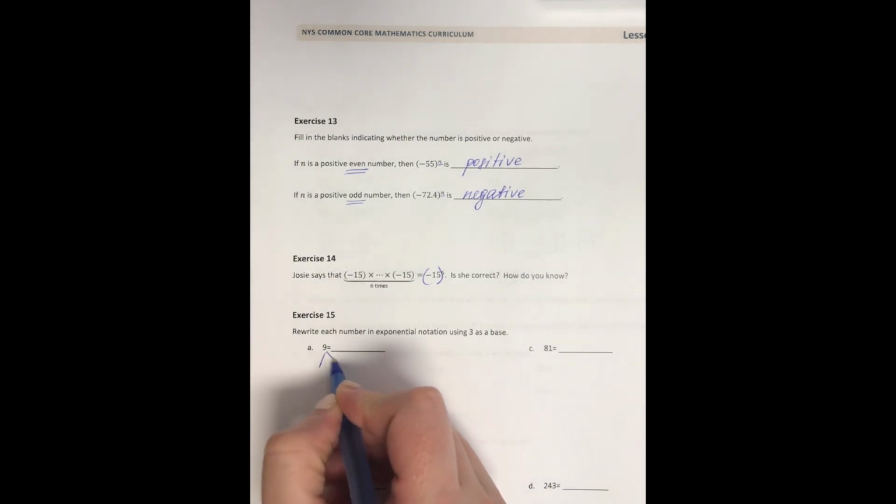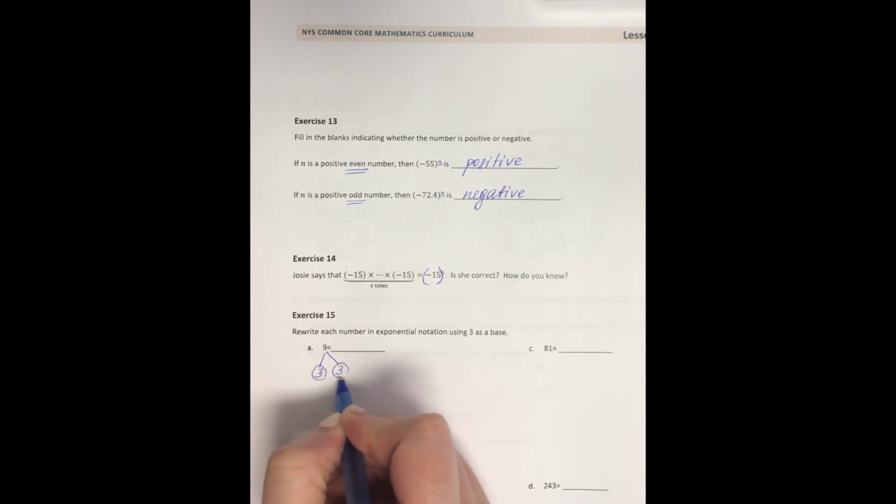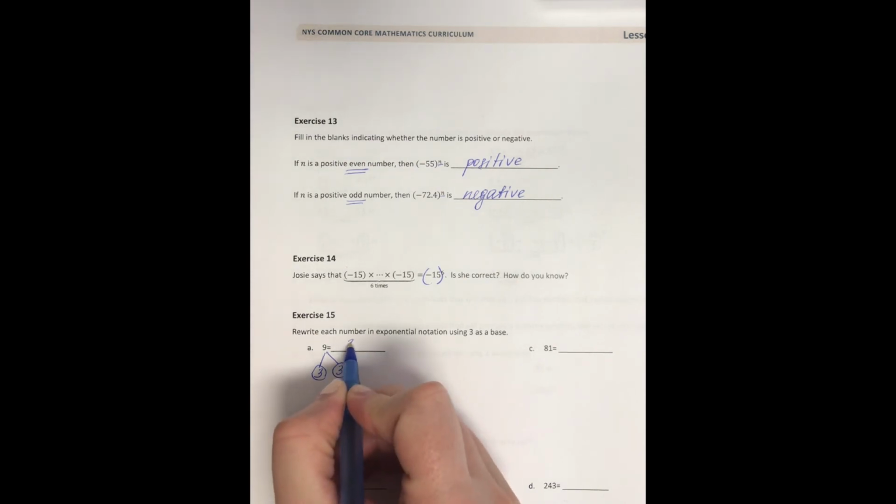Okay, number 15, last one here. Rewrite each number in exponential notation using 3 as a base. So 3 is going to be our number written with an exponent. Let's see how we can break that 9 down. We can break the 9 down by multiplying 3 by 3. How many 3's do I have? 2. So I'm going to write 9 as 3 to the 2nd power.